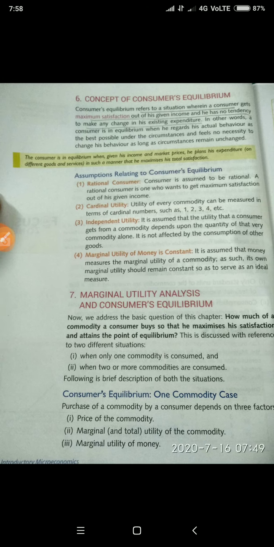The first one, rational consumer. A rational consumer is one who wants to get maximum satisfaction out of his given income only. So he is not using other income, or only a certain part of the income he is using, like he is not borrowing from someone. So that is the rational consumer who wants to get the satisfaction out of the given income only.